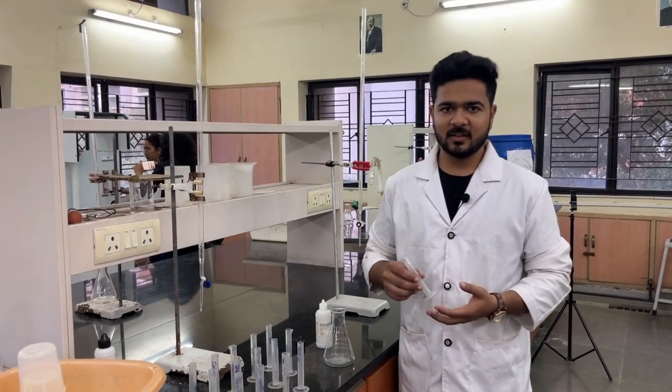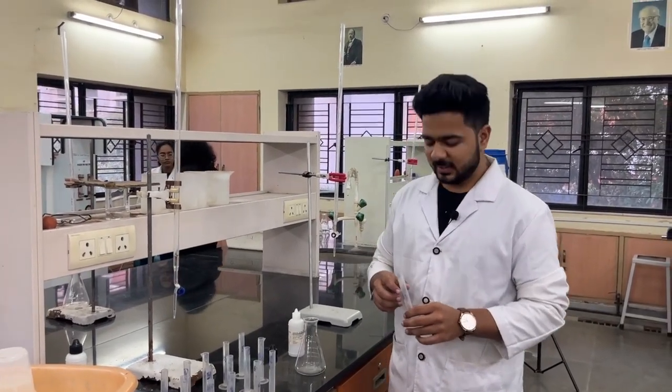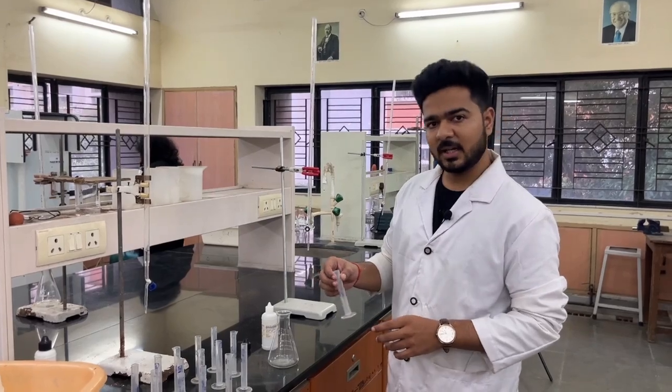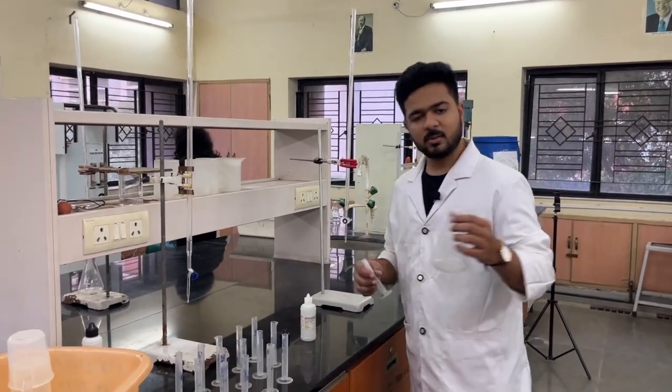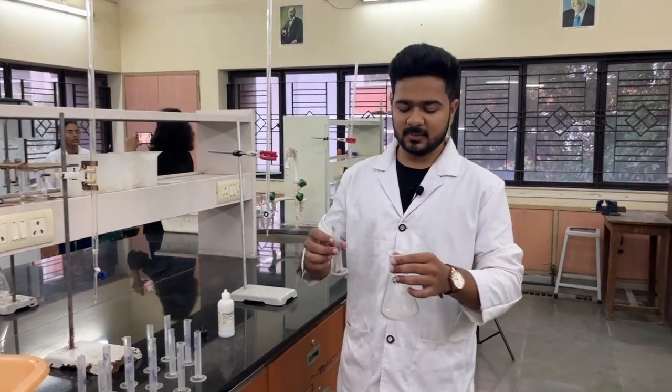Now, as we have taken the 15 sample readings, we will perform the titration. For our first titration, we will take the sample of 10 ml and put it in our conical flask. Here we have a 250 ml conical flask. We will put our sample in this.